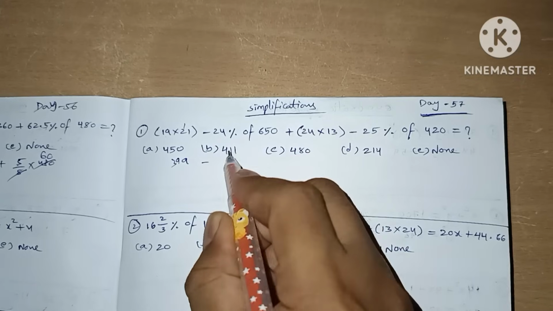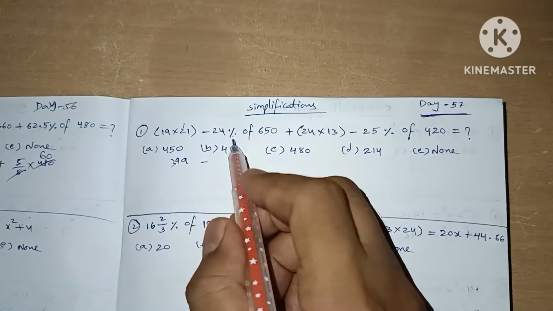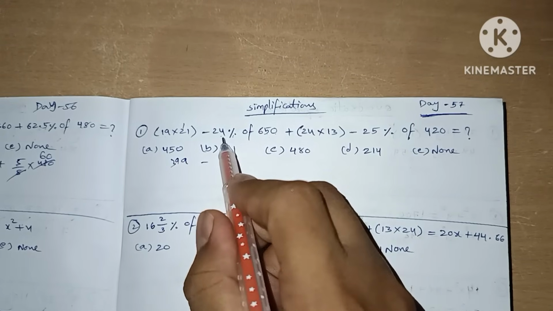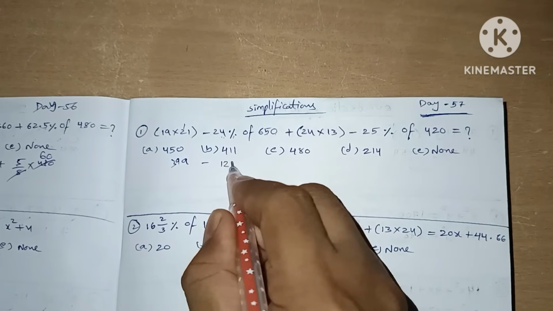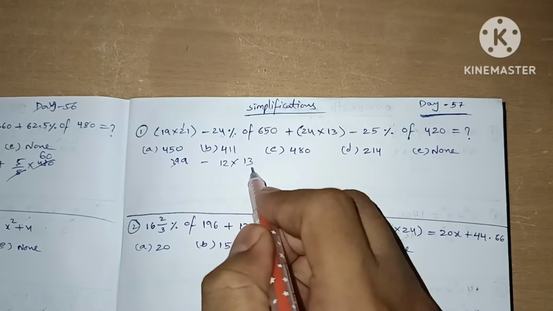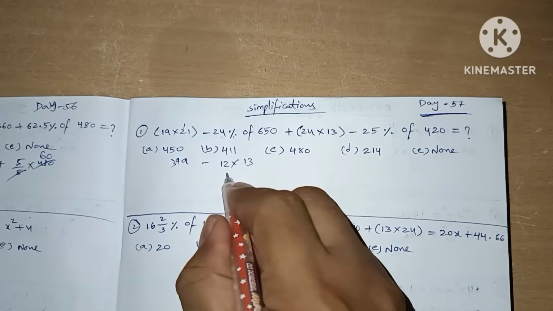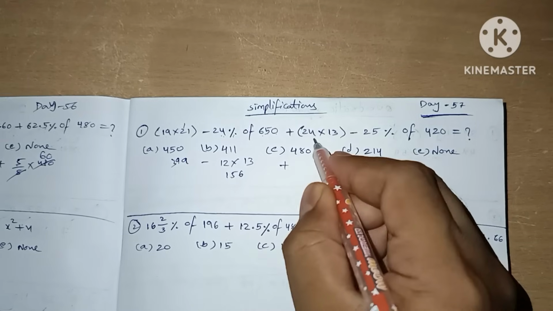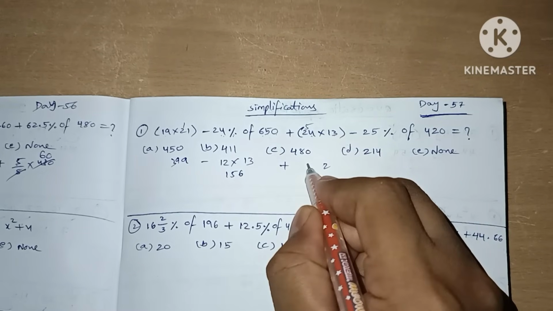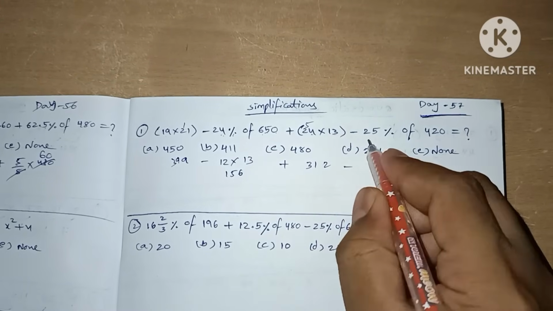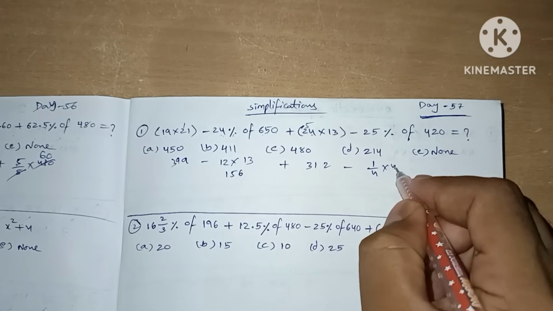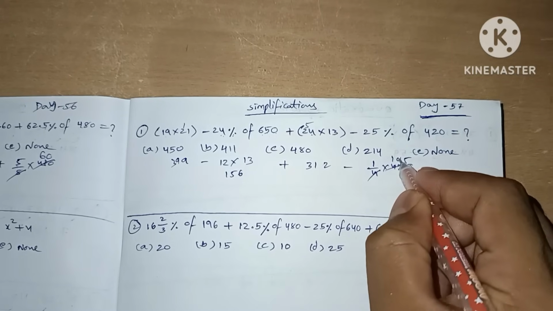Let's get started. The first question: 19 1 times is 19, 19 2 times 38, 399 minus 24 percentage of 650. Here I see percentage 2 multiple, single zero and 5 multiple. So how I write is 2 12 times, 5 13 times. So the value for this one is 12 13 times is 156 plus 13 4 times is 52, 13 2 times 26 plus 5, 312, minus 25% of 420 means 1/4 of 420, which is 105.